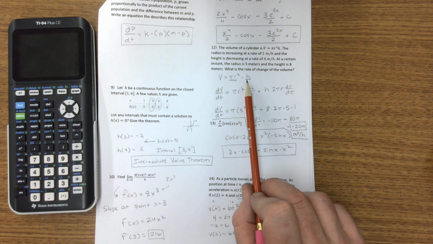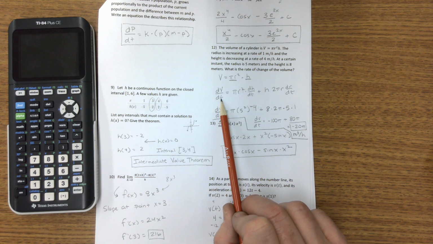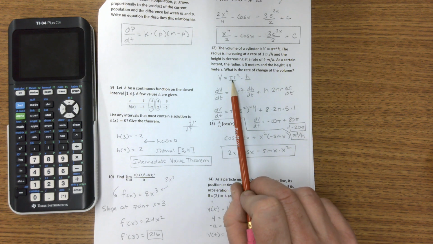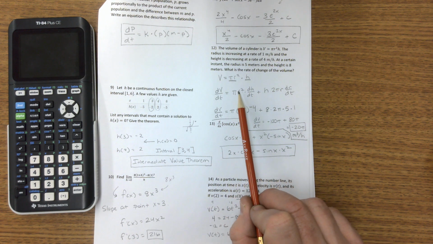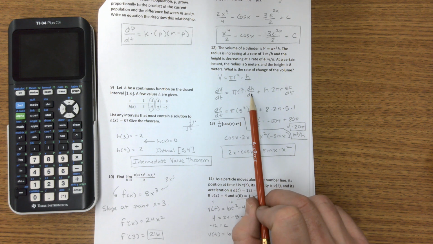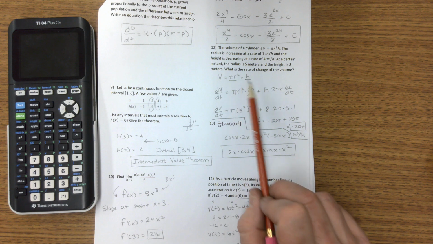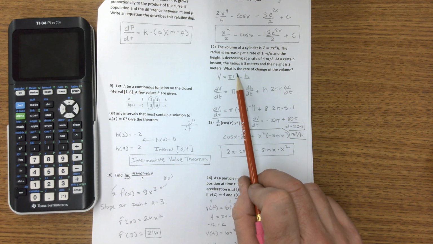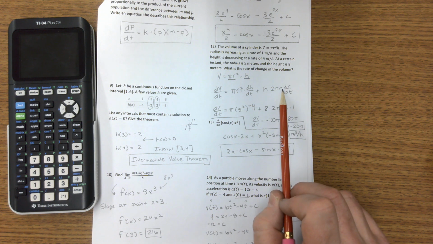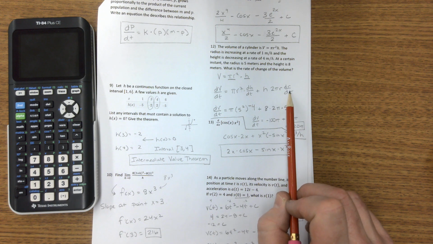Volume of a cylinder is this formula. If I take the derivative with respect to t, I have all of this. Now, what is this? Well, this is my left function, right function. Left, d right, the derivative here is dh dt, plus right, d left. The derivative here is bring down the exponent to a 2, subtract it to a 1, and do the derivative dr dt.